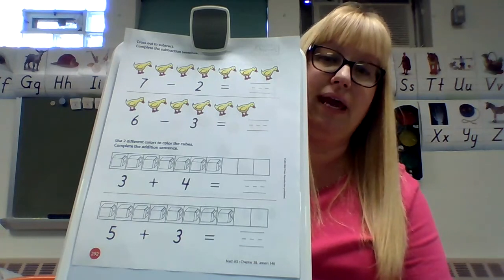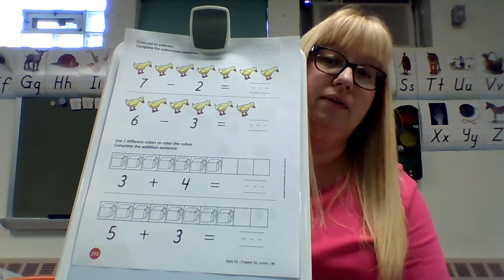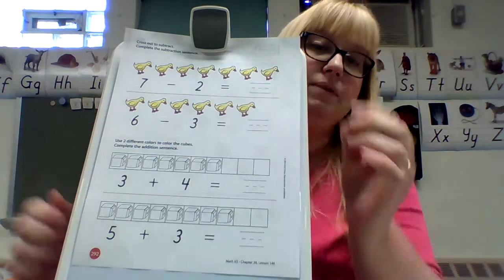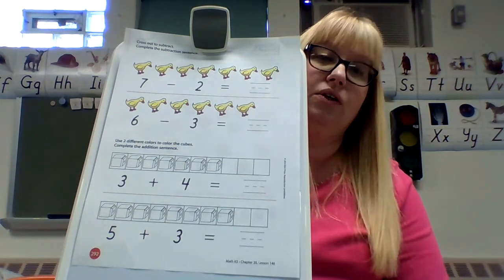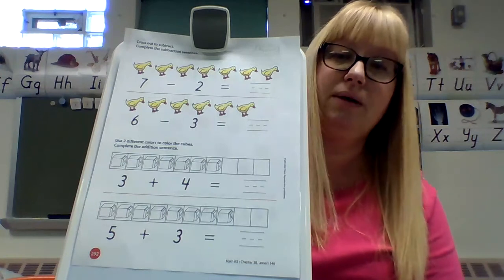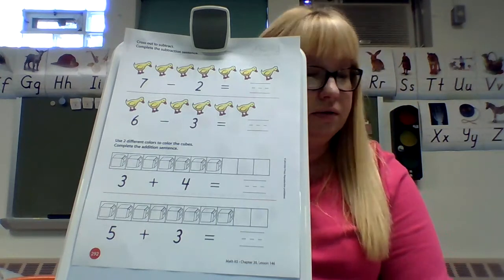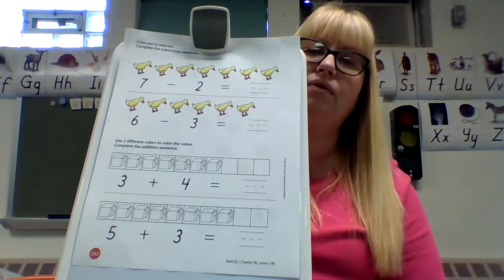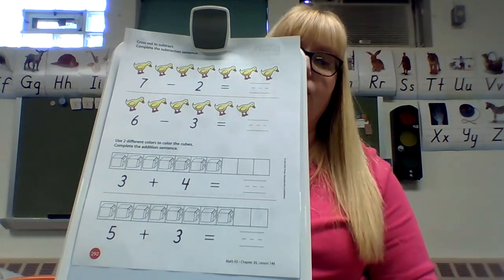You're adding 3 plus 4. They want the 3 cubes one color, 4 cubes another color. You can pick what colors you want, or usually I think I make you guys use blue and red, but whatever colors you want. It's got to be 2 different colors though.